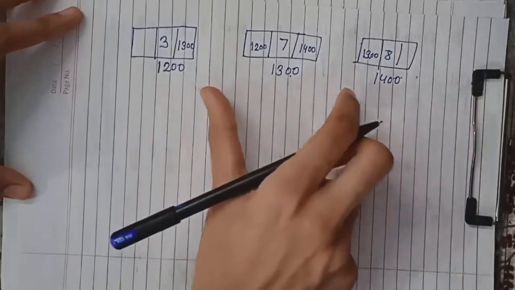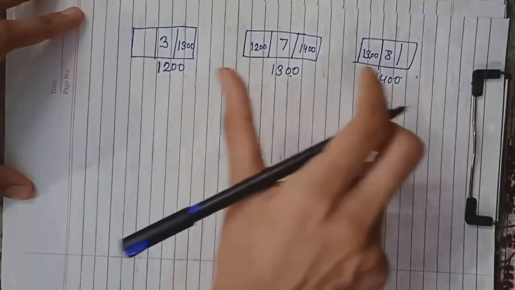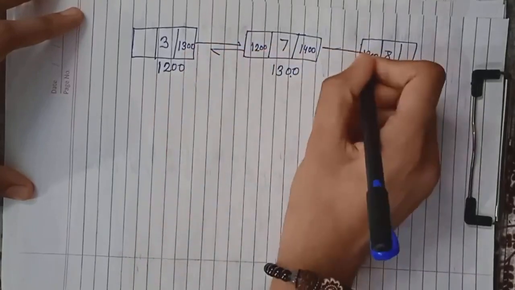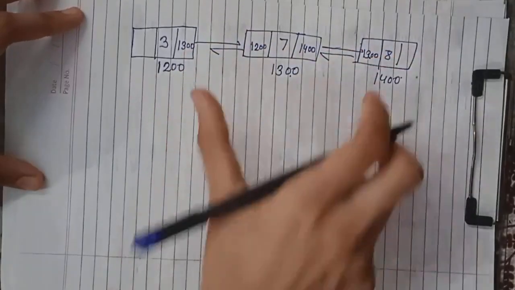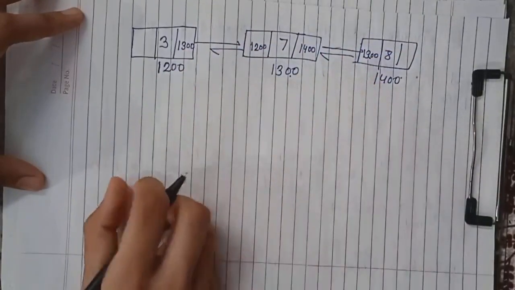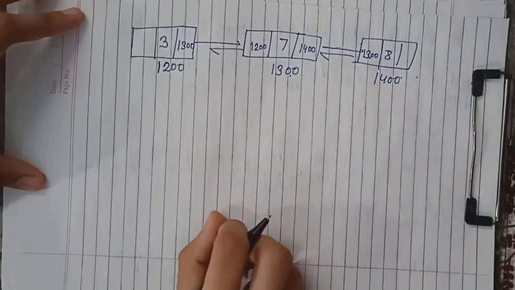But now if I want to make this doubly linked list a doubly circular linked list, then I need to make a circle-like structure. To make the circle-like structure, we will use the same idea that we used in the circular linked list. We need to just remove null.